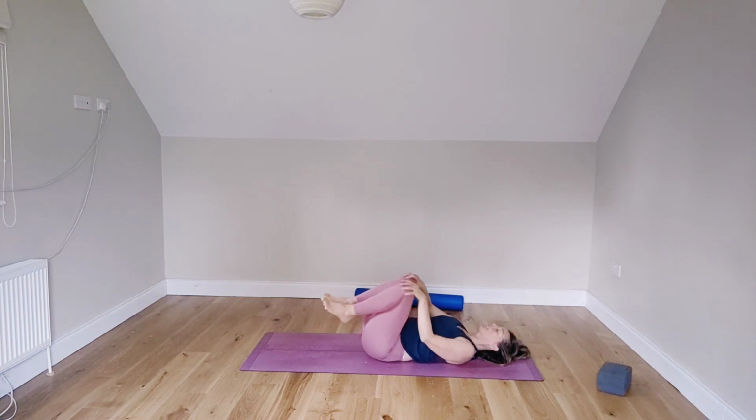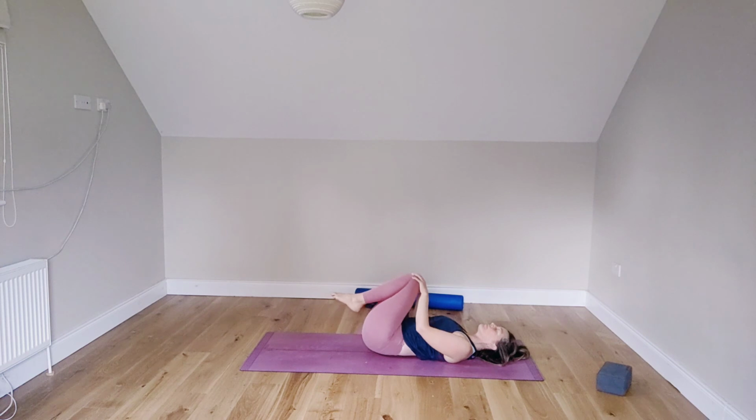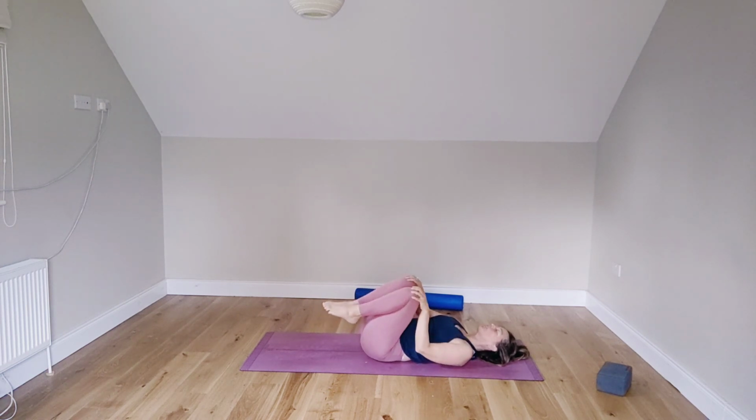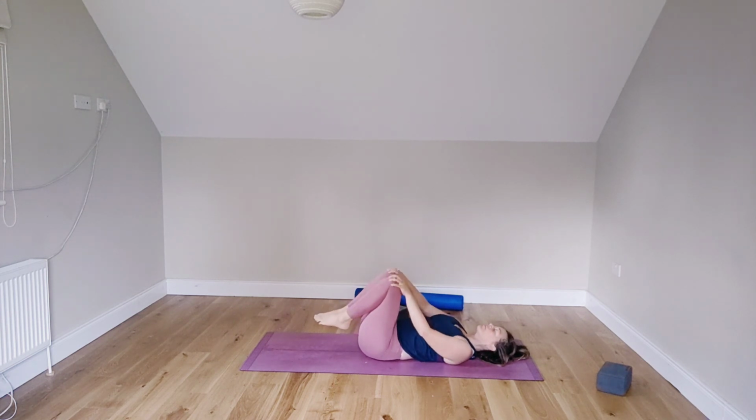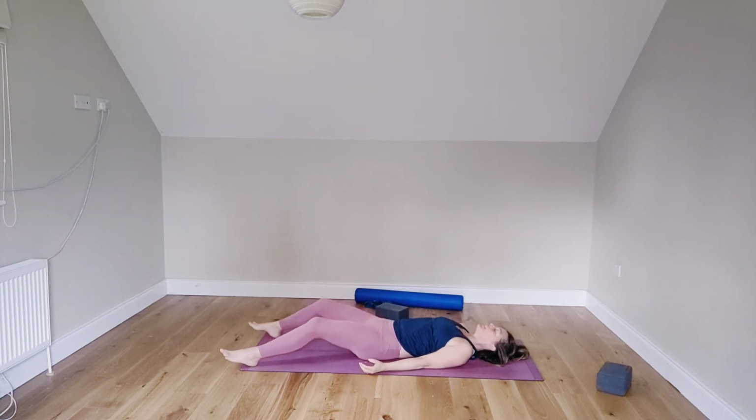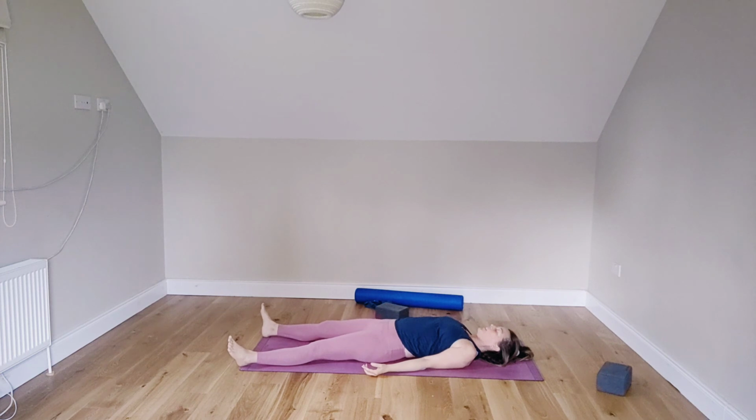You can take your hands onto your knees and just make little circles. And then make your circles in the opposite direction. Good, and then from here, slide your feet down and take your rest.